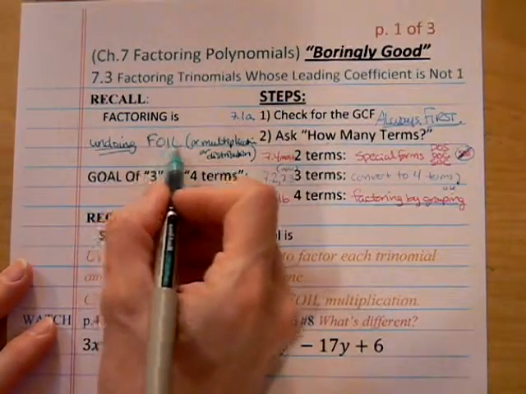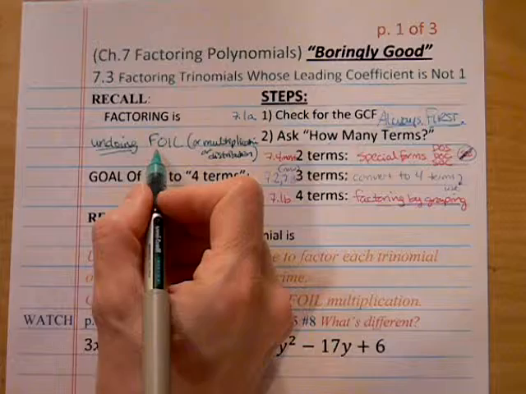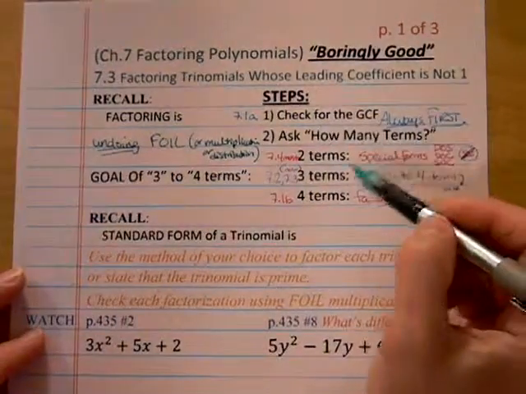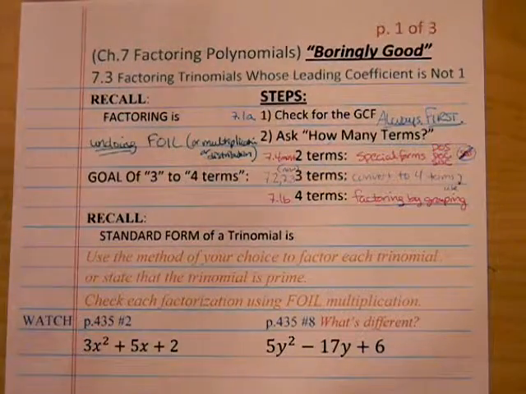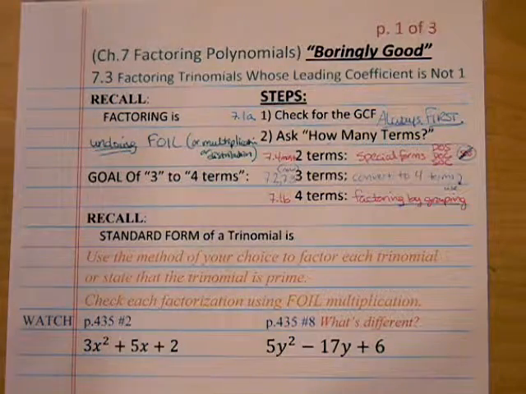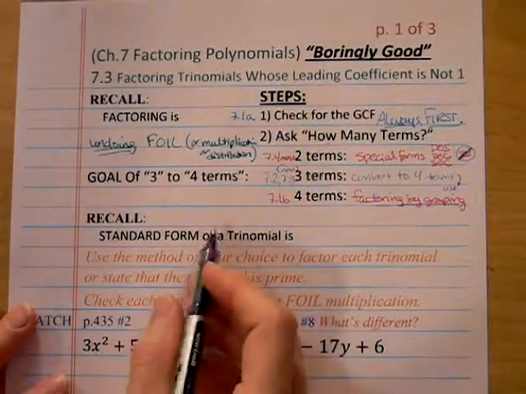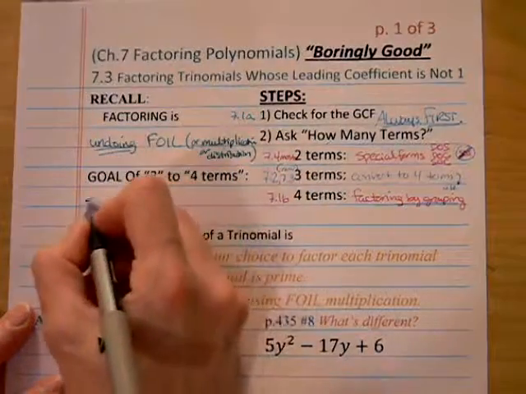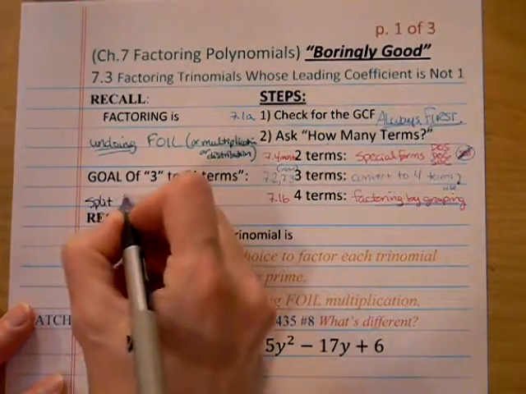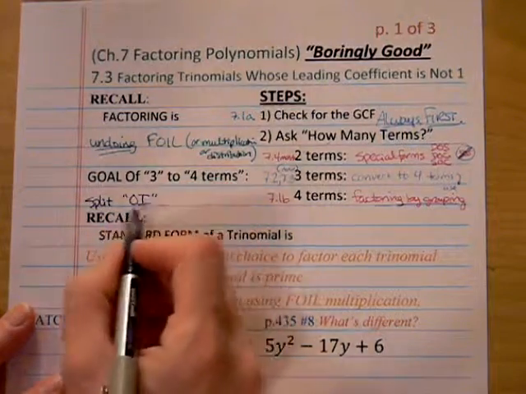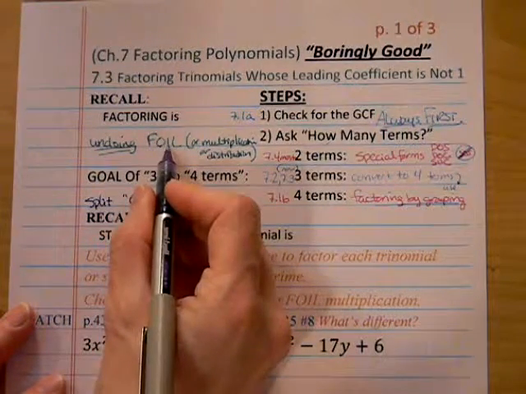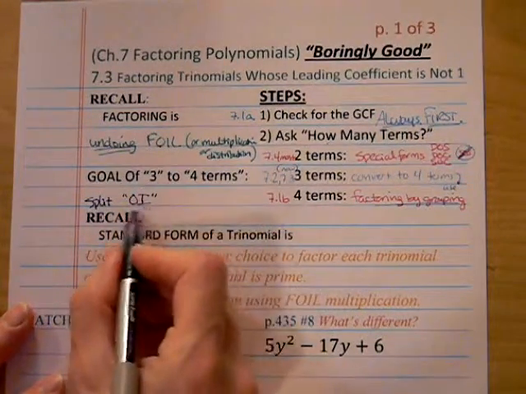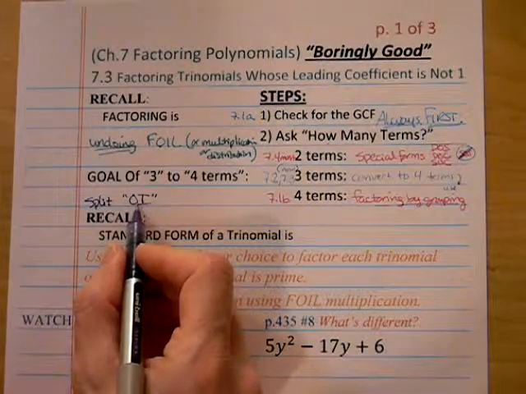The foiling is really what we're looking at undoing right now, because we are converting from the 3 terms to 4 terms. And in fact, that is the goal of going from 3 to 4 terms, is we're going to split the like terms that combined, the OI piece, the outside, inside of the FOIL that ended up being like terms and combined into 1 term.